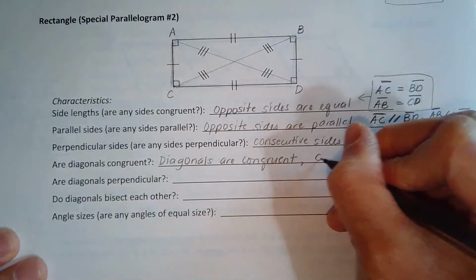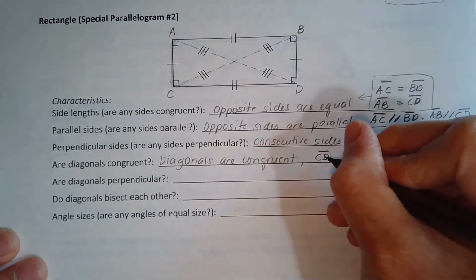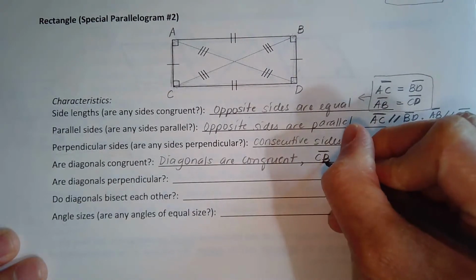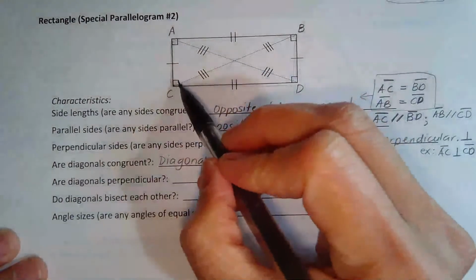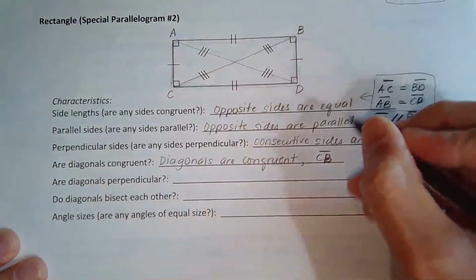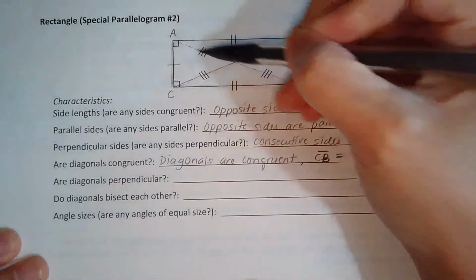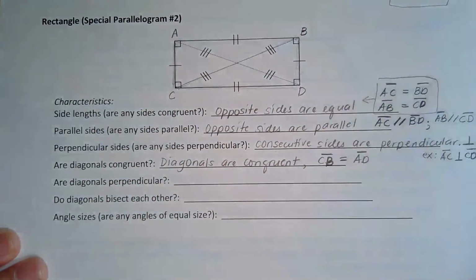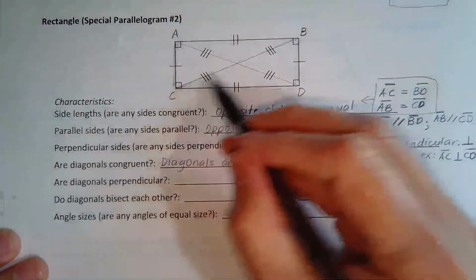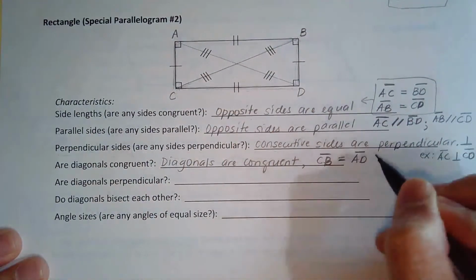We can say line segment CB. So this diagonal is congruent or equal to line segment AD. These diagonals are just a line from one vertex to the other, so that's a line segment. We put a line above there.